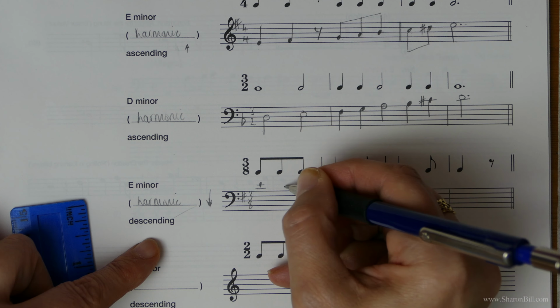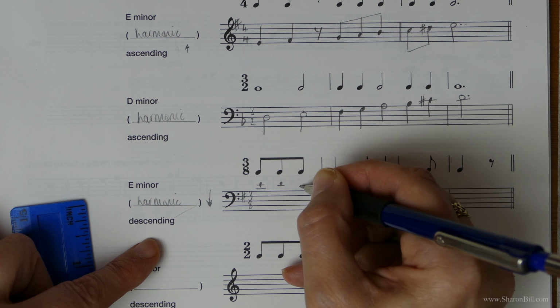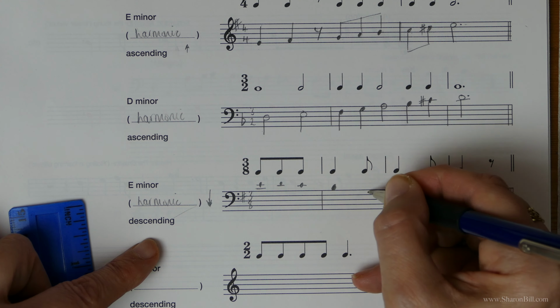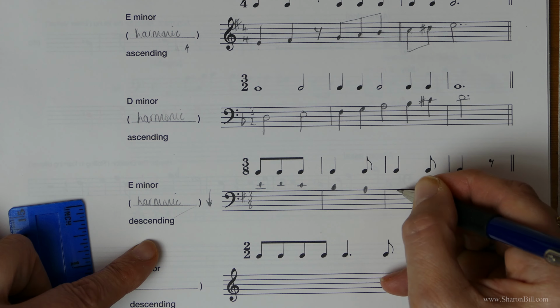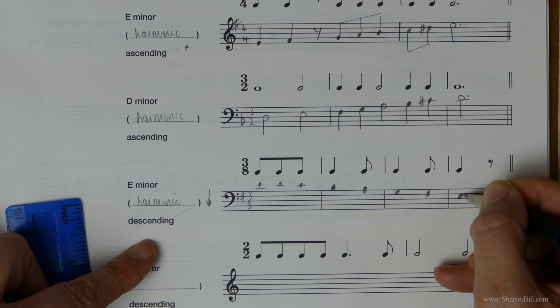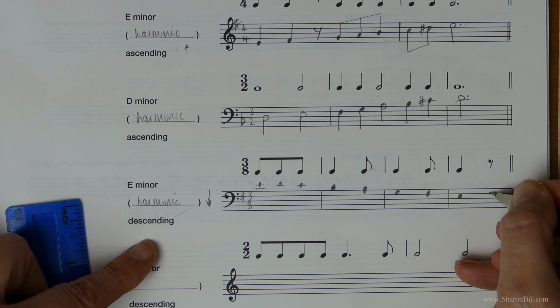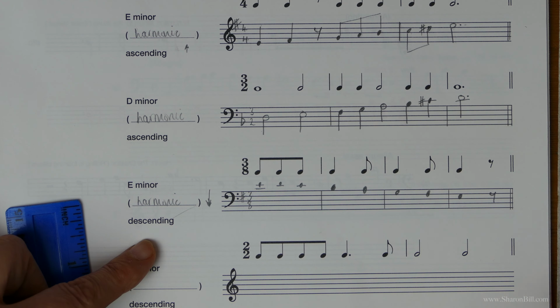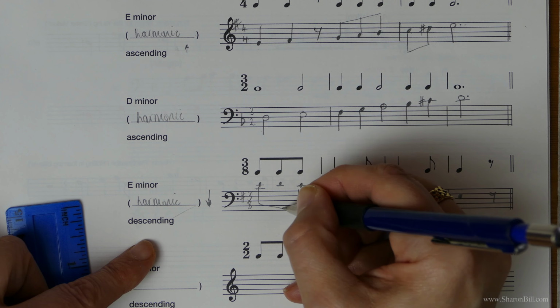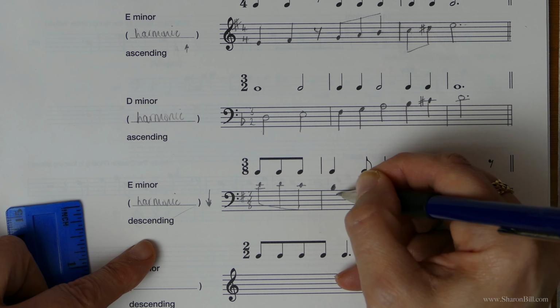C, D, E, D, C, B, A. So keep coming down in step. And we've ended on E, all cows eat. And then the rest to finish. So the stems are going to come down all the time here because we're above that middle line on each note.